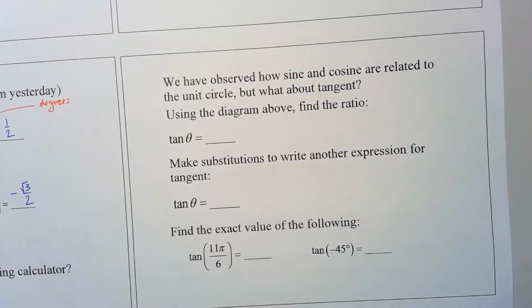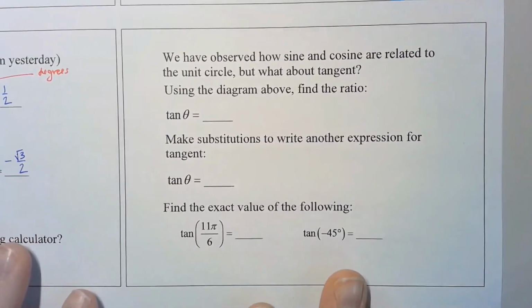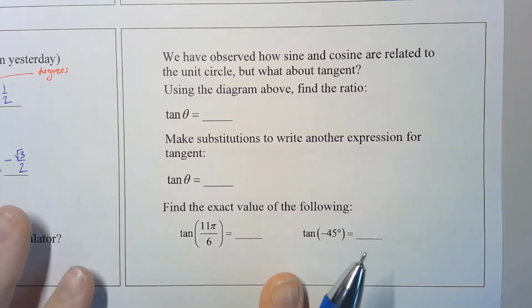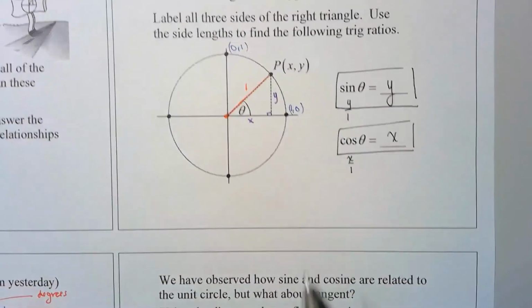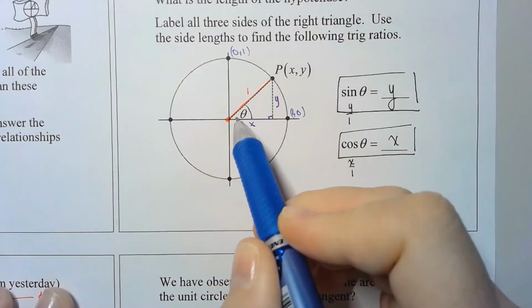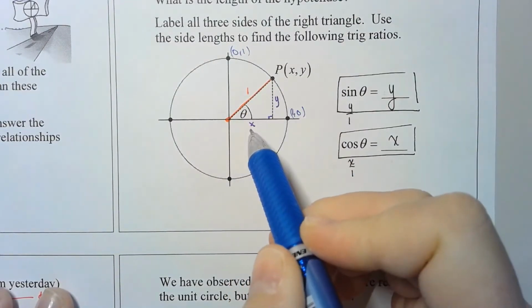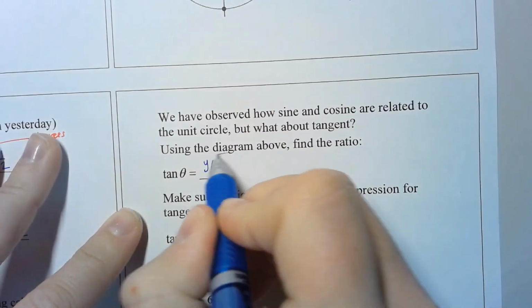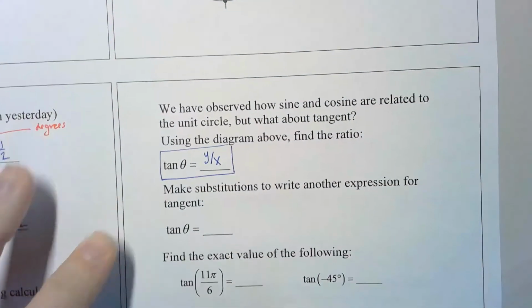Sorry. So it says we observed how sine and cosine are related to the unit circle, but what about tangent? So using our diagram above, let's find the ratio for tangent. Remember, in SOHCAHTOA, tangent is the opposite over the adjacent. So let's go back up here. Here's theta. The opposite is y. The adjacent is x. So the tangent is the y coordinate divided by the x coordinate.